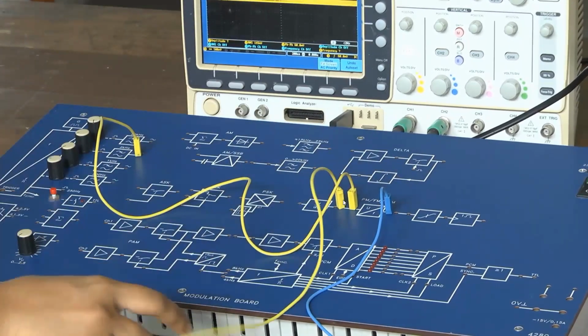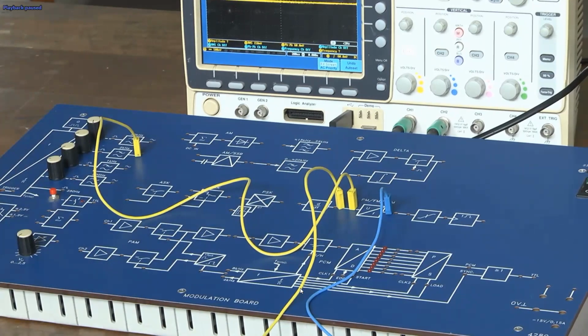I am taking the input from here to see the input waveform, to connect the oscilloscope. It can be taken by connecting here or here or here.